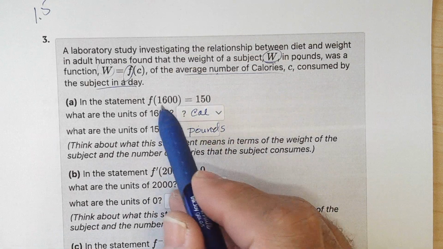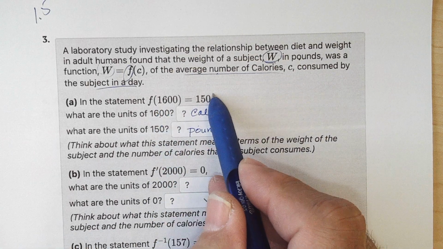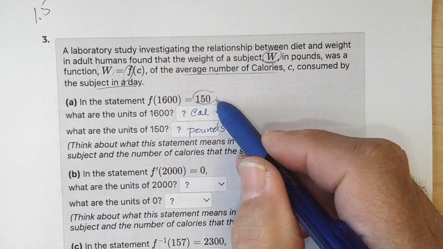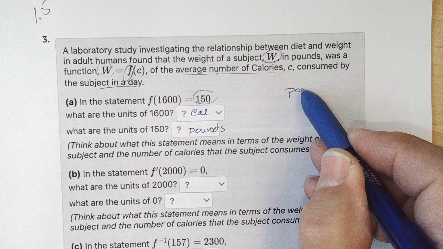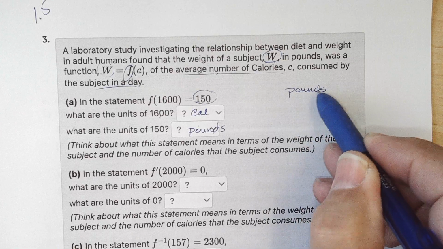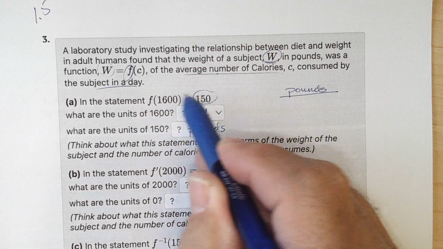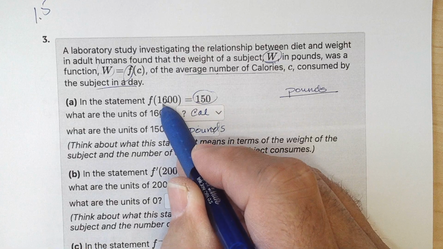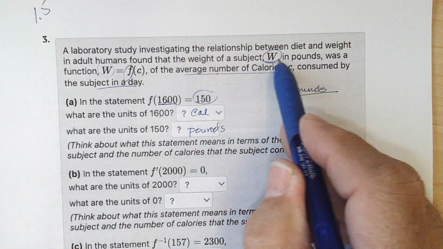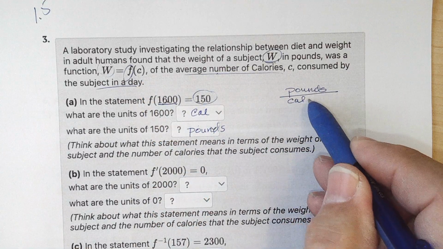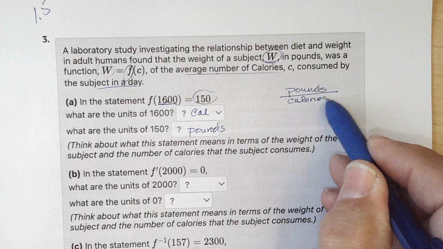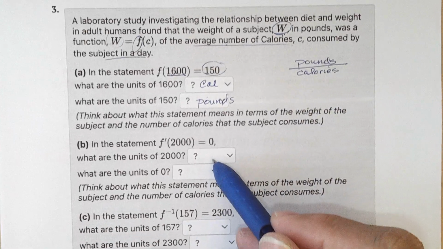That's the change in y, which was in pounds, so it's going to be pounds per the change in the x, and the x is the 1600, which was the calories. So it's how many pounds.